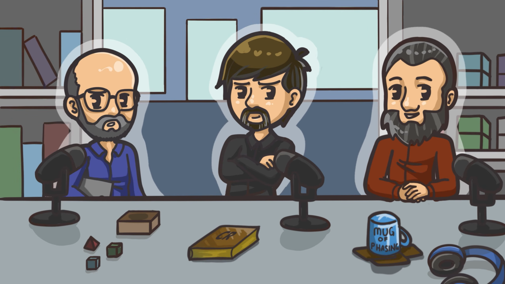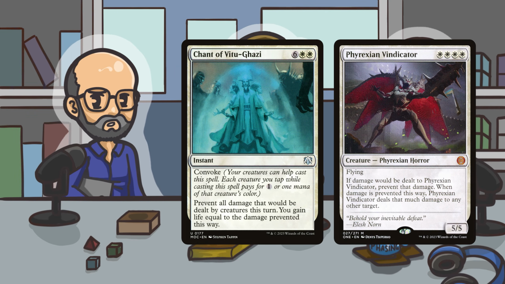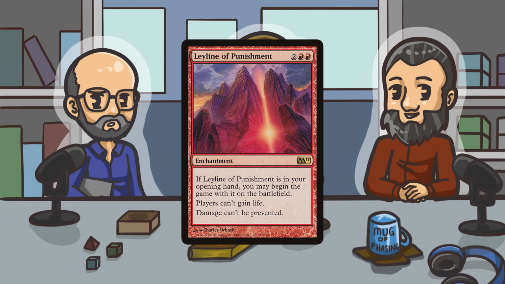Some prevention effects will prevent damage and do an additional effect. In those cases, the damage is prevented at the appropriate time, and then the additional effect happens immediately after, such as with our friend Chant of Vitu-Ghazi or Phyrexian Vindicator. He looks happy. Some effects state that damage can't be prevented. In those cases, the damage prevention effects are still applied. The part that prevents the damage just won't happen.